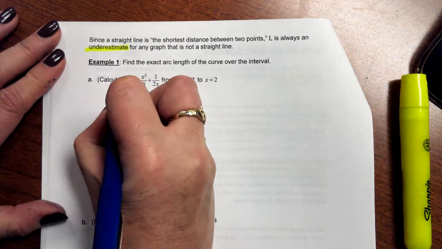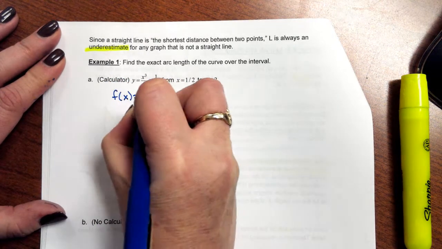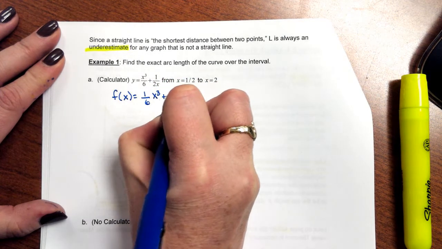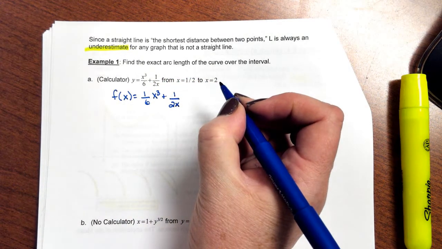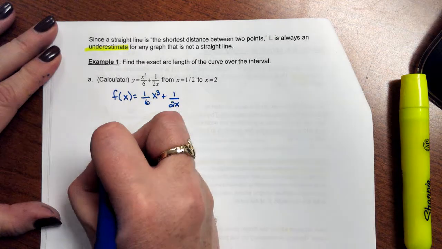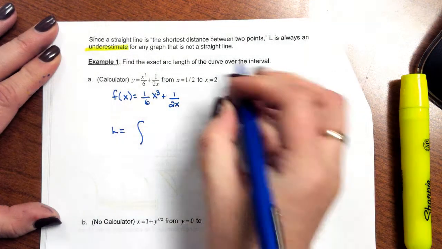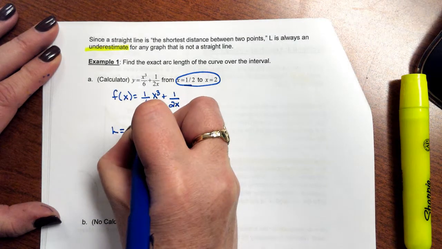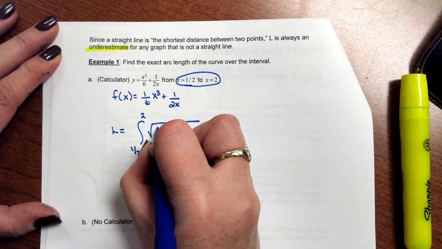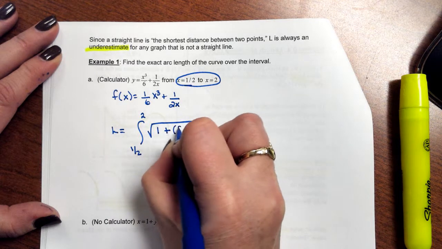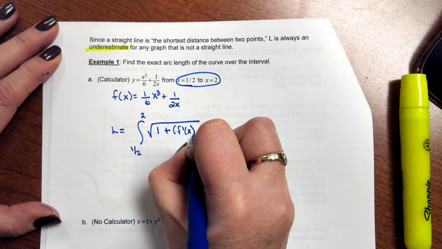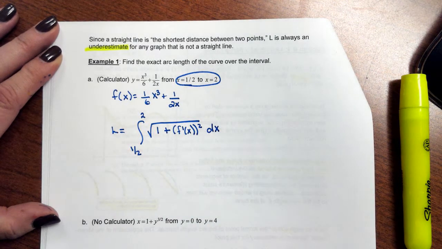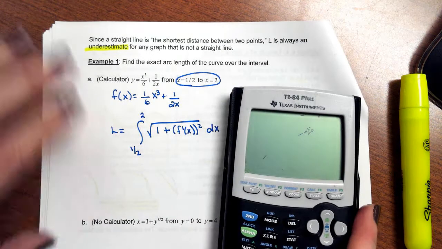So here's my f of x. They're giving you f of x as 1/6 x to the third plus 1 over 2x. What I need to do is find my arc length. I'm simply going to take the integral. They're giving my bounds, a lower bound of 1/2 to 2. It's going to be the square root of 1 plus my f prime of x to the second power dx. So we can let our calculator do a lot of this work for us.